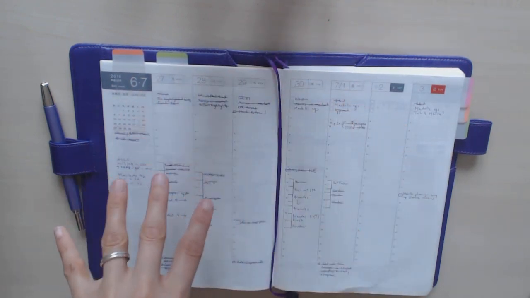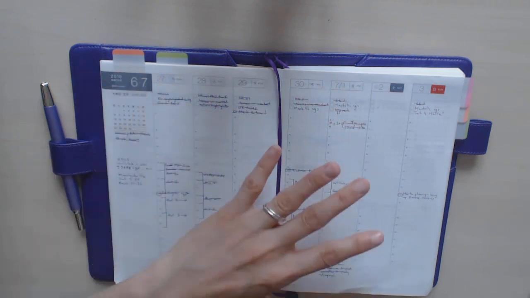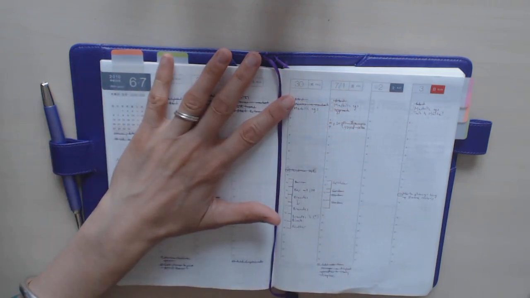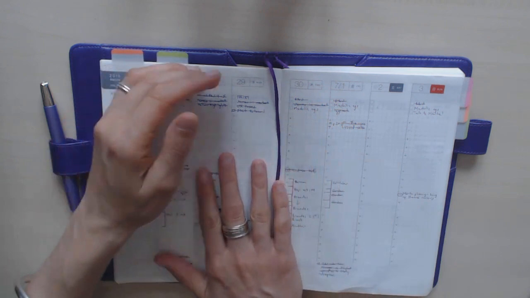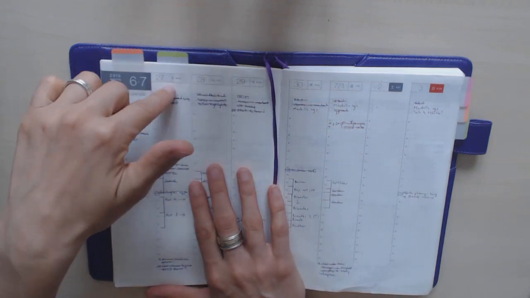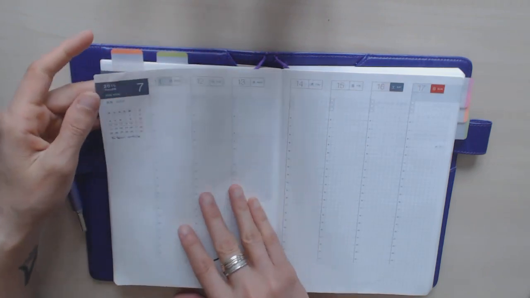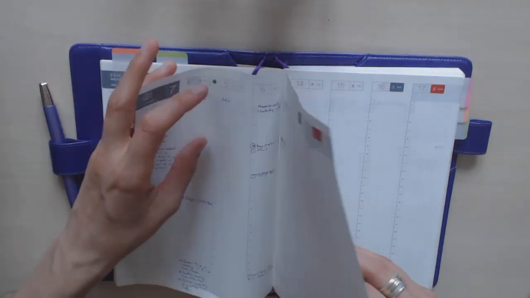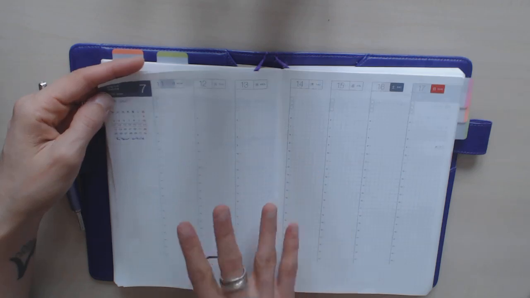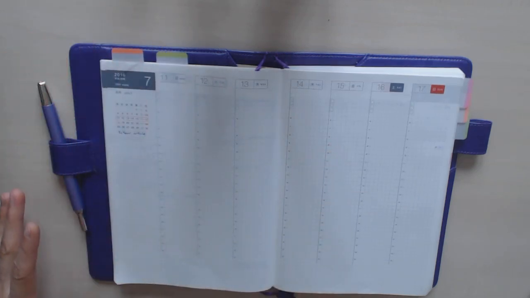In terms of when I schedule all of this out, I don't really do it at a specific time. I don't have a dedicated planning session. I write things in as they come up. So the main tasks for the week, you can see that this is next week. That's already quite full. I've got a reasonable amount of stuff already planned out for that.